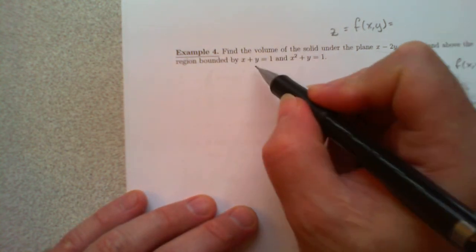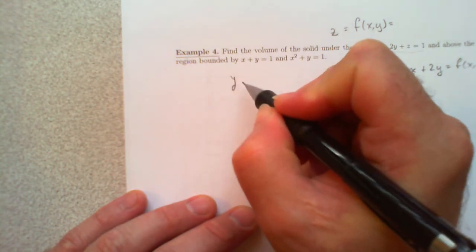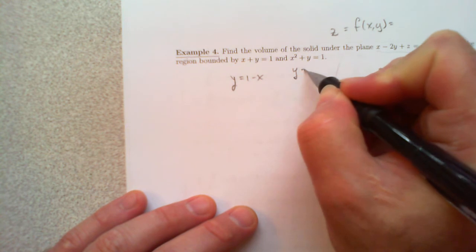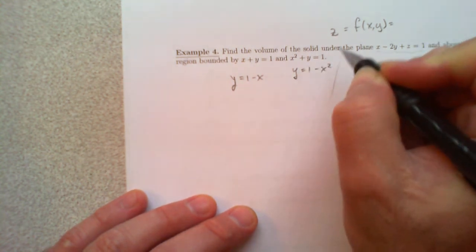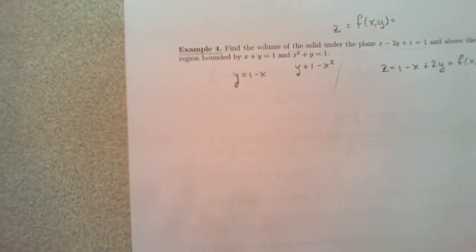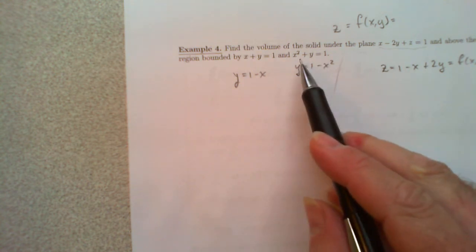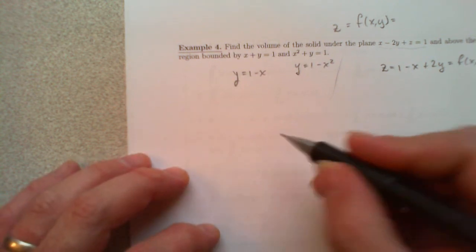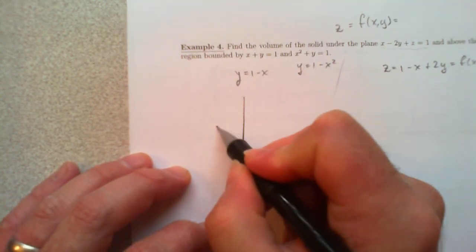R2. So what I want to do is solve these out for y. The first one's y equals 1 minus x. The next one is y equals 1 minus x squared. You could have solved them out for x, but I wouldn't suggest doing that, because on that one right there you're going to have to take a square root. And at all costs, you want to avoid taking square roots, because that gives you two pieces you have to deal with.